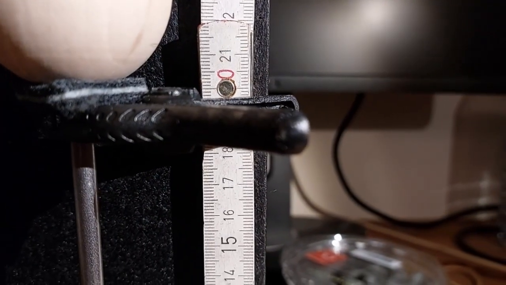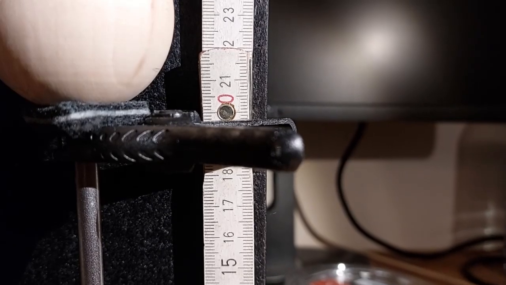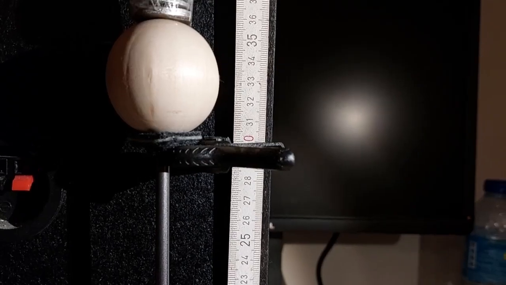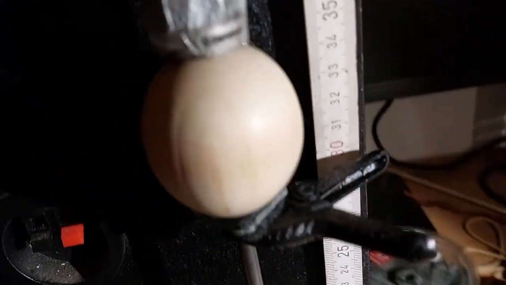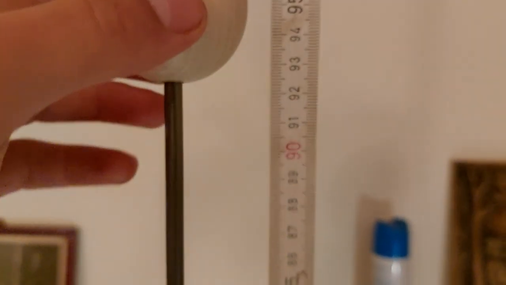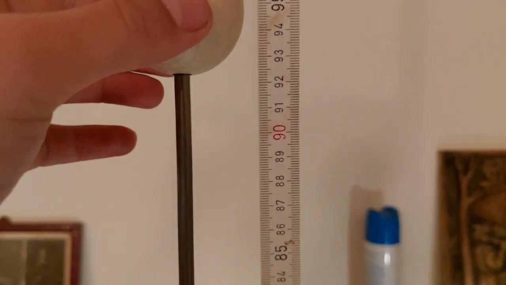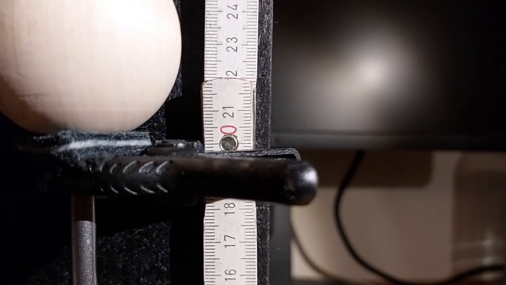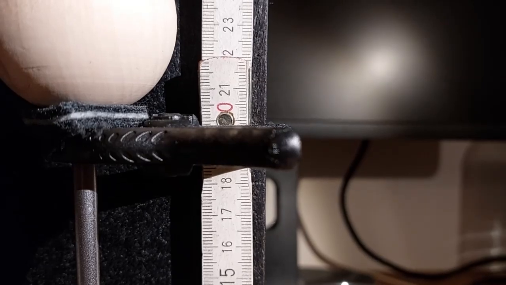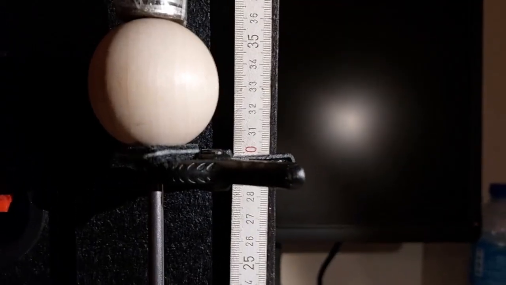And the displacement is 10.2, around 10.2. Okay, 25 times the height, trial 2. There we go. And 10.6, 10.6. 25 times the height, trial 3.